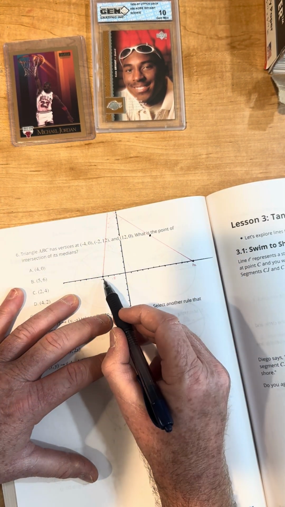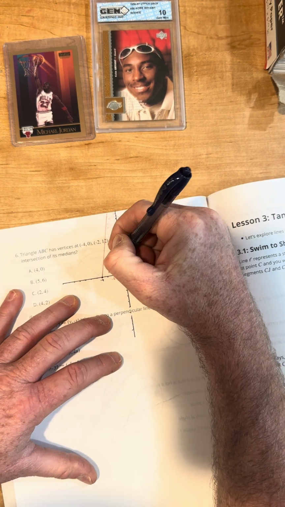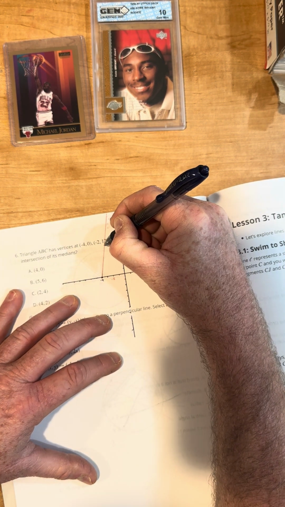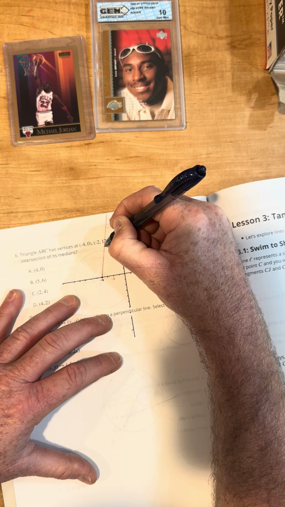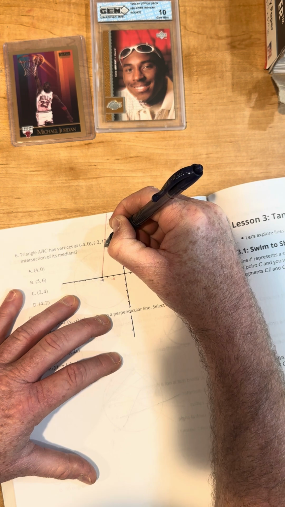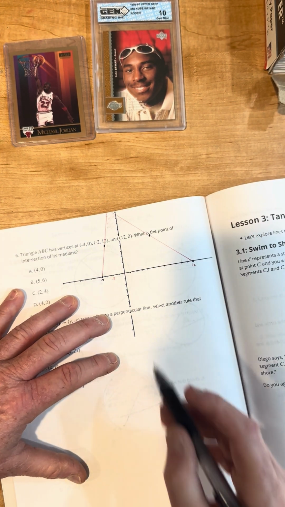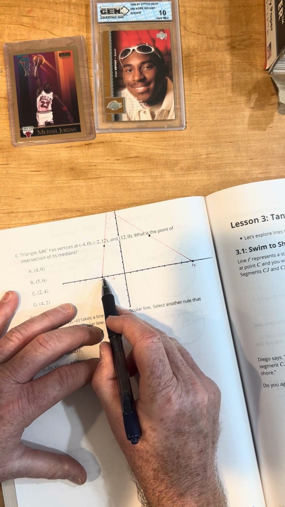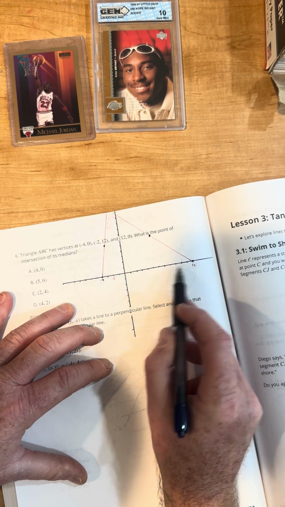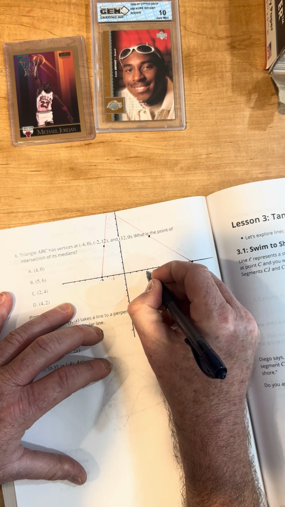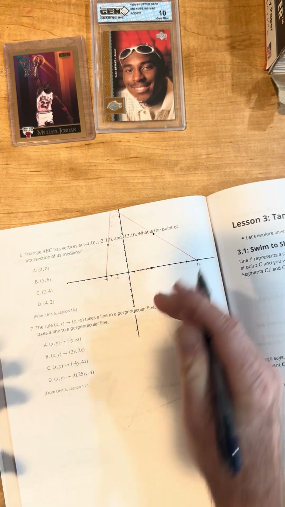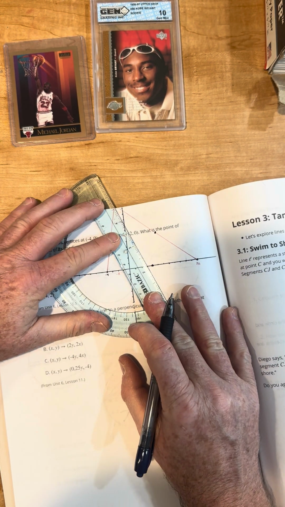Let's look at this one. -4, -2. So the median of this one's gonna be like right there, roughly. And the median of this one, 4 plus 12 is 16, so we gotta go 8, is gonna be right there. So let's draw these.